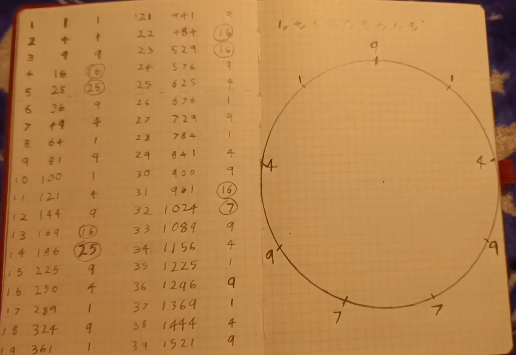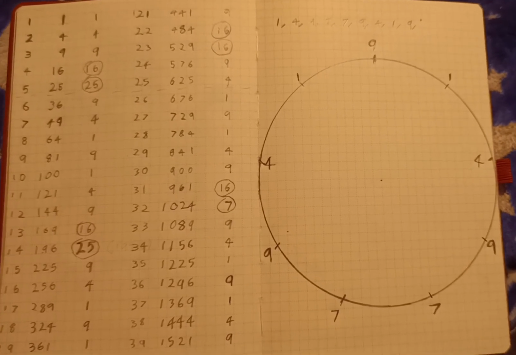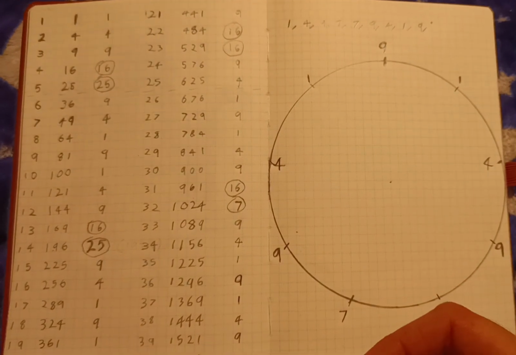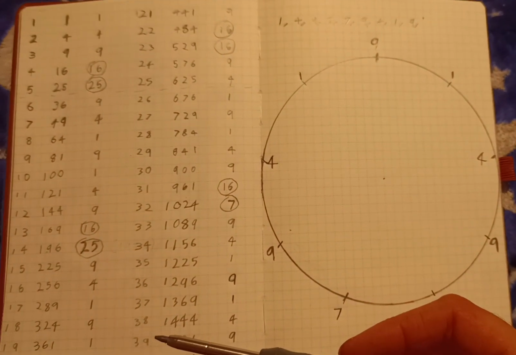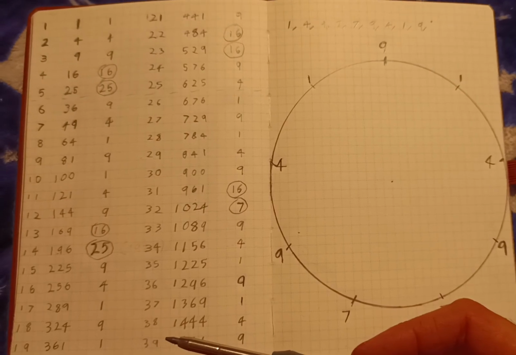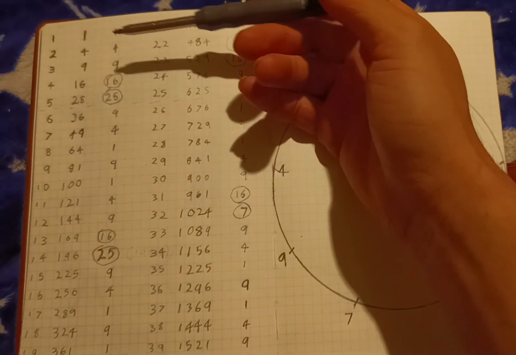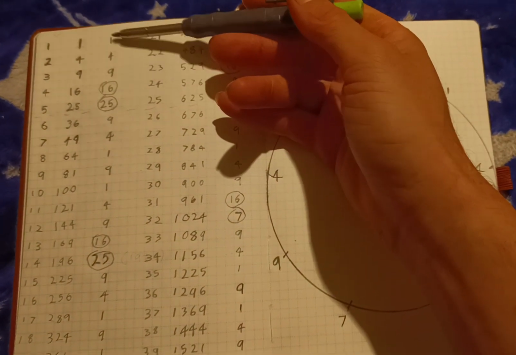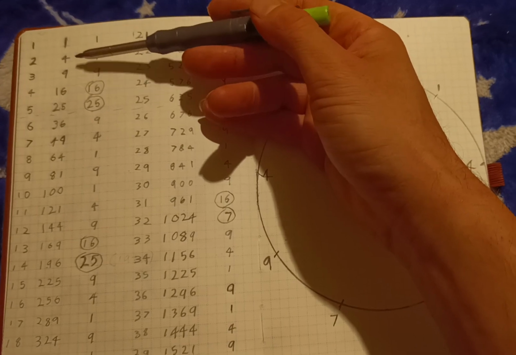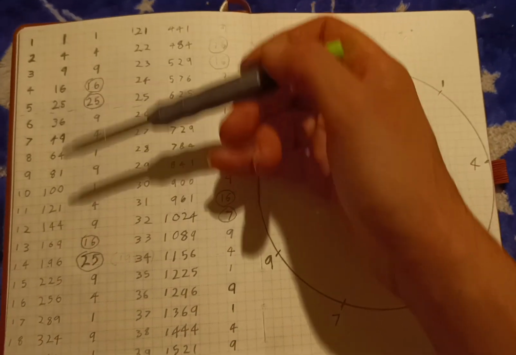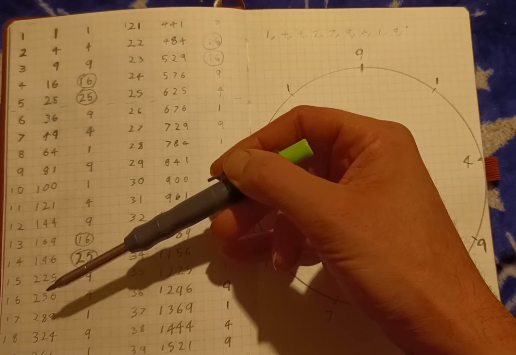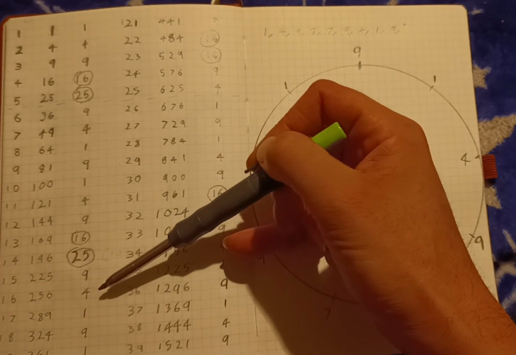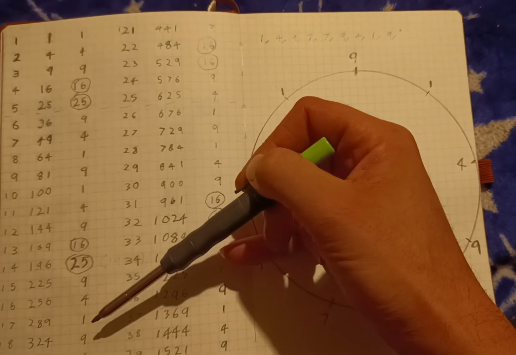Hey everyone. So today I was looking at square numbers and I noticed a couple of patterns. I'm going to go into it in more detail at a later date, but just to give a quick introduction to the concept, I noticed that looking at the digital root of the square numbers, further on down the line, the digital root of the square number adds up to a square number.